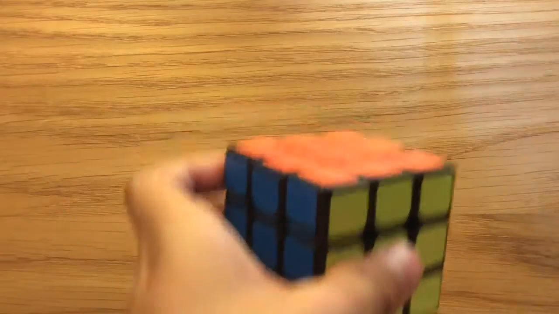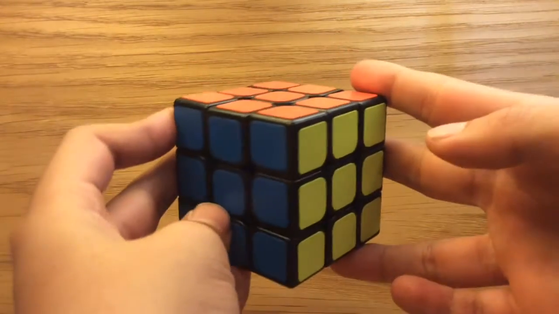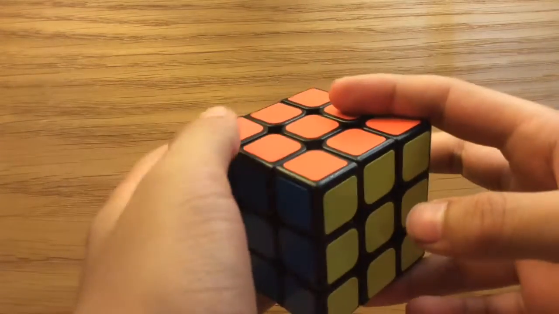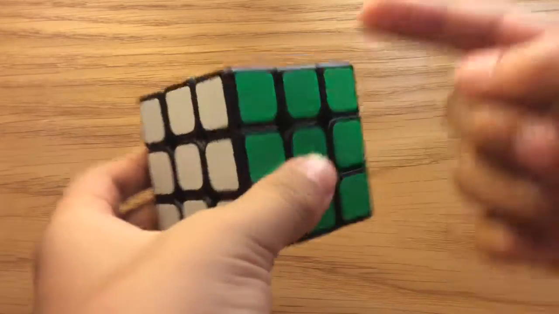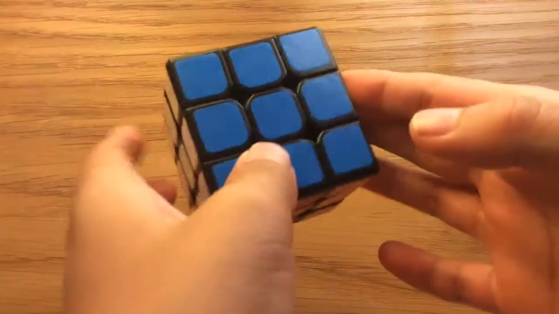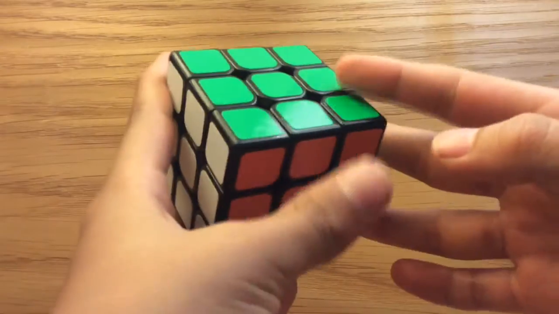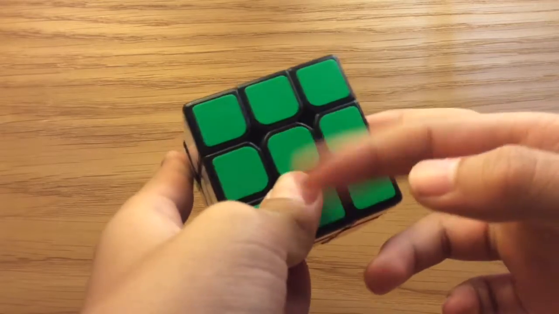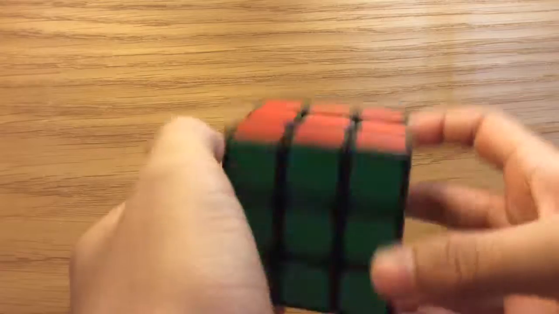Getting to know your Rubik's Cube. Before you solve your Rubik's Cube, you have to get to know it. First, we'll learn about centers. Centers are the only pieces on the Rubik's Cube that have one color on them. There are 6 of them, like there are 6 sides. They determine what color each side will be. For example, no matter how much you scramble the cube, this side will always be green.